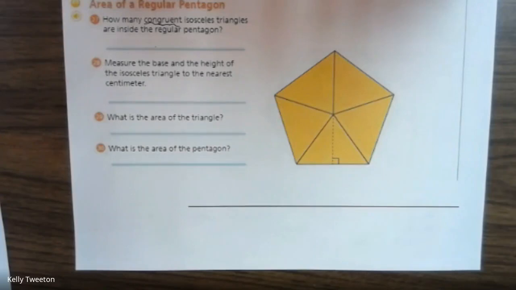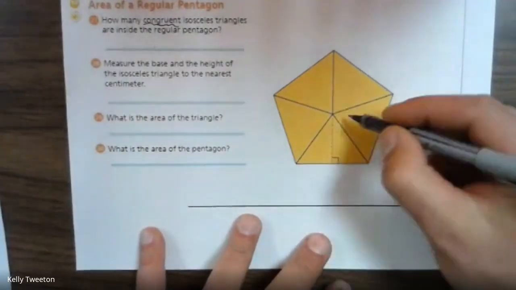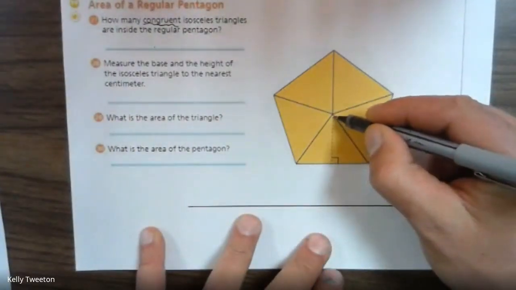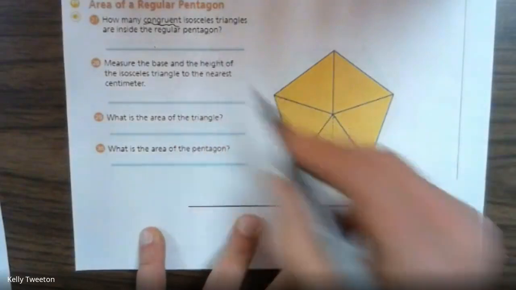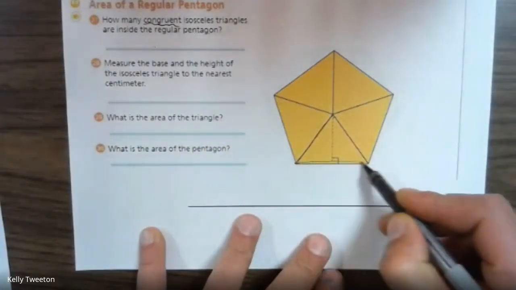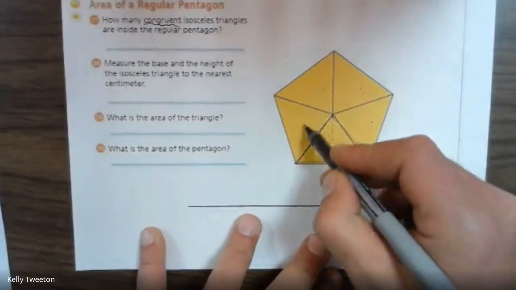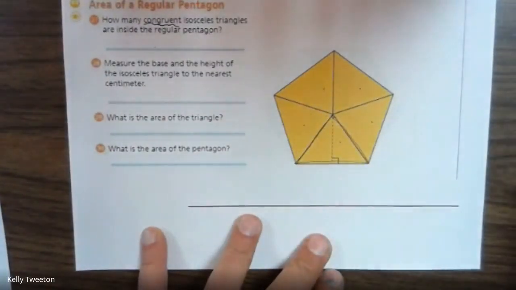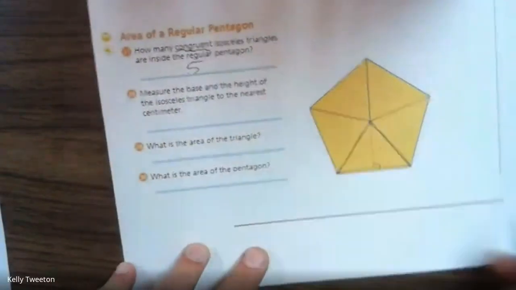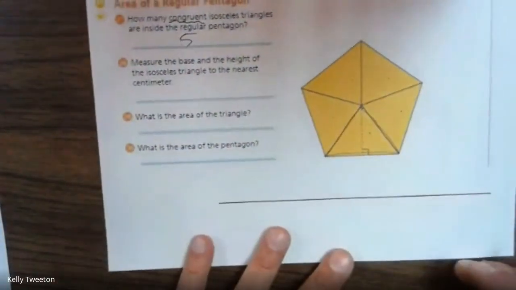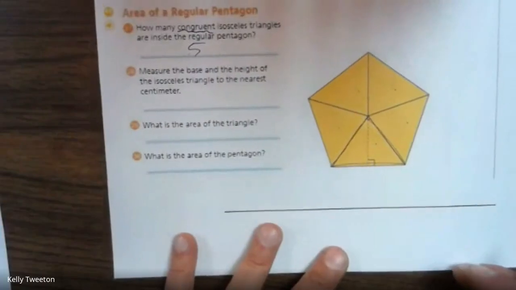Okay, so now, how many isosceles triangles are inside the regular pentagon? Well, if this is 1, how many are there? 1, 2, 3, 4, 5. Okay, there's 5. Measure the base and height of the isosceles triangle to the nearest centimeter.